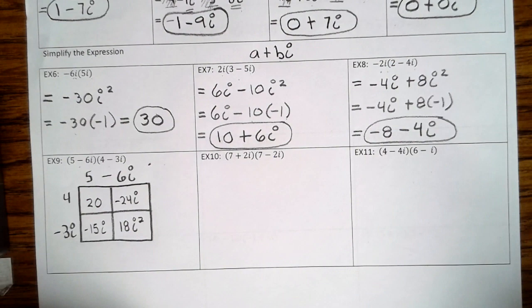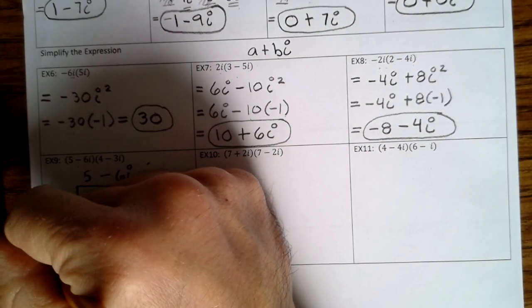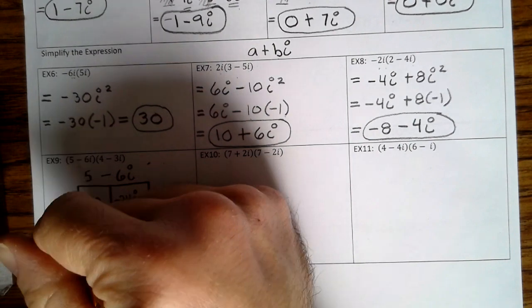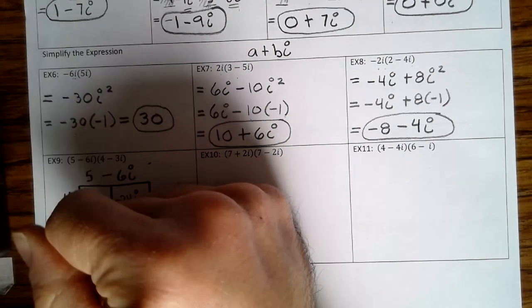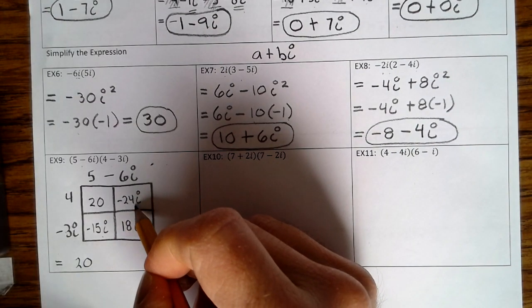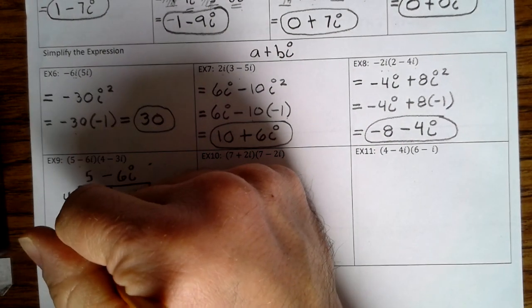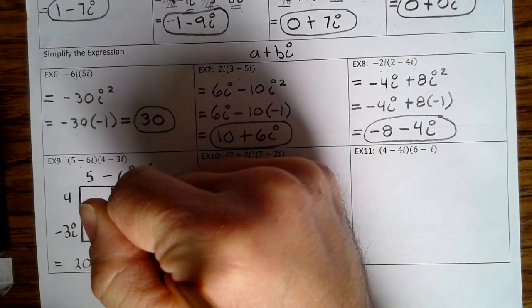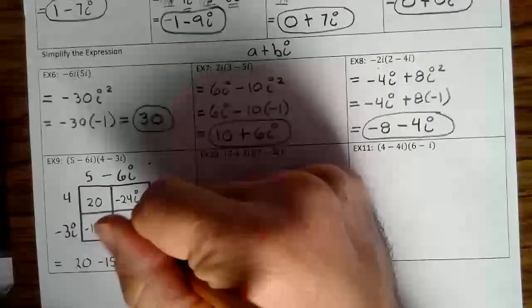So now we have 20, negative 15i minus 24i, and then plus 18i squared. That's 20.